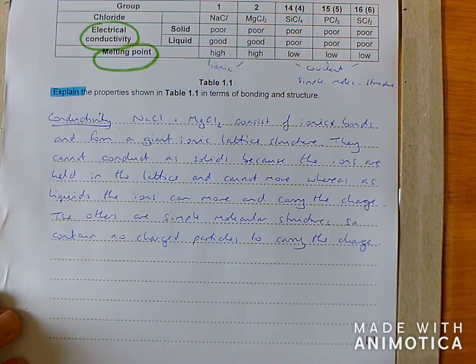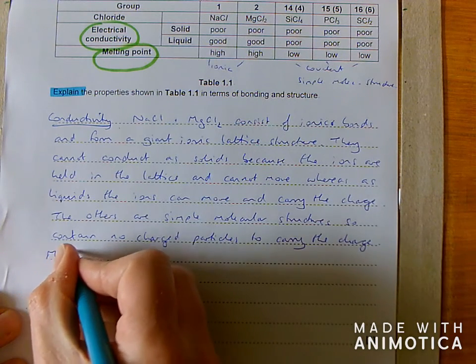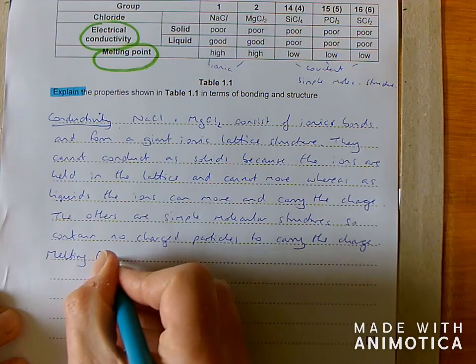Still need to talk about melting point, so let's be clear, we're going to move on and talk about melting point.